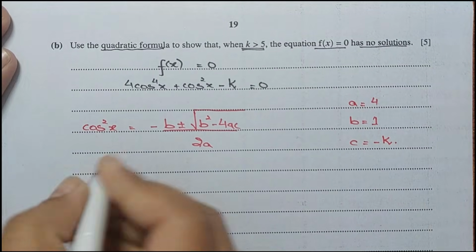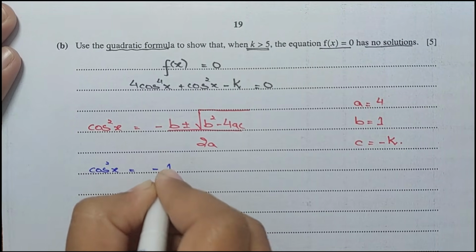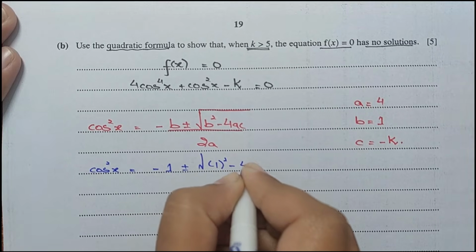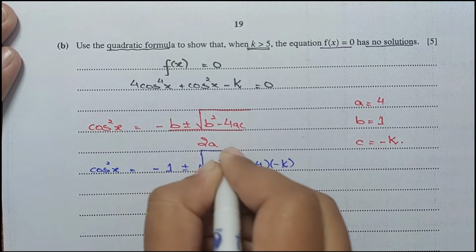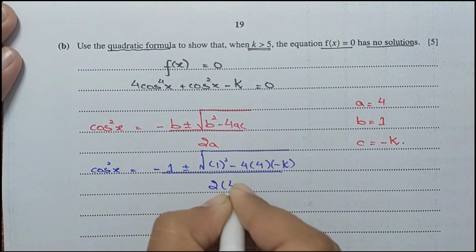Now plug everything into the formula. We have cos square x equal to negative b plus minus square root b square minus 4 times a and c, divided by 2 times a.